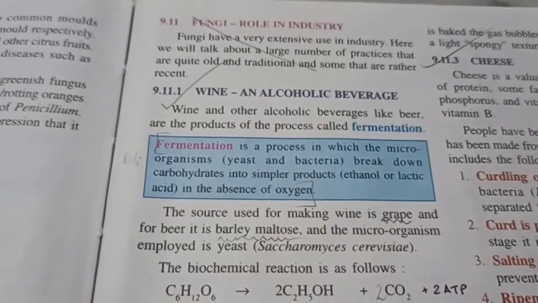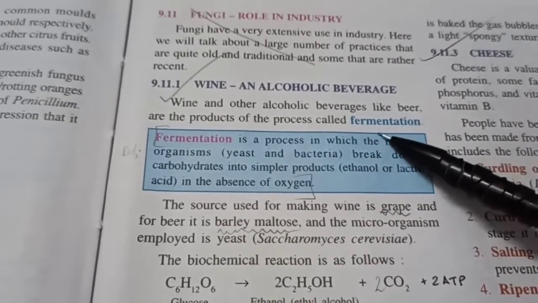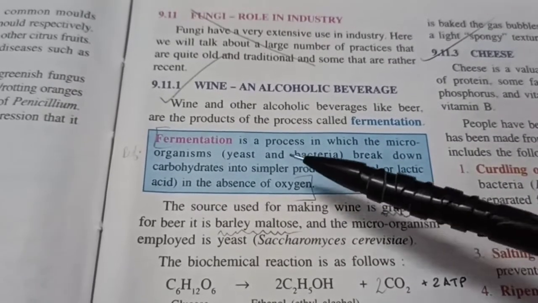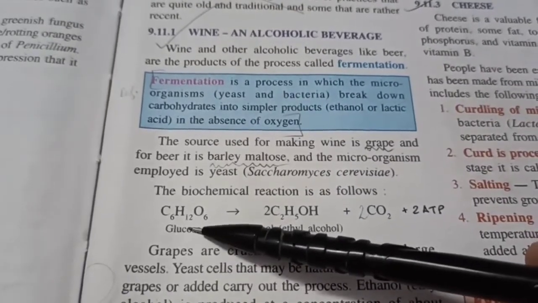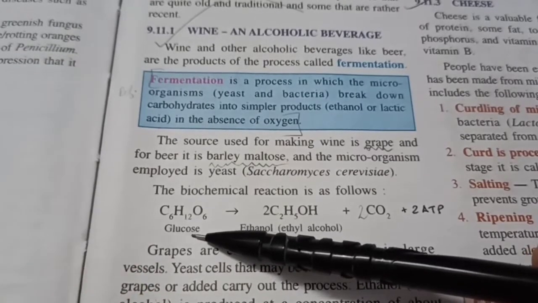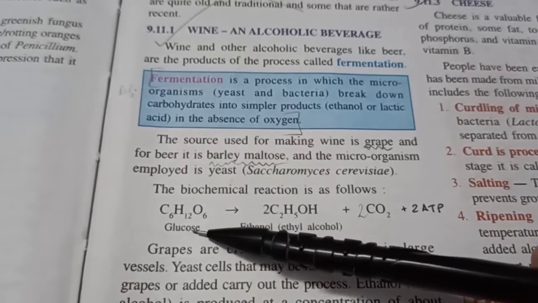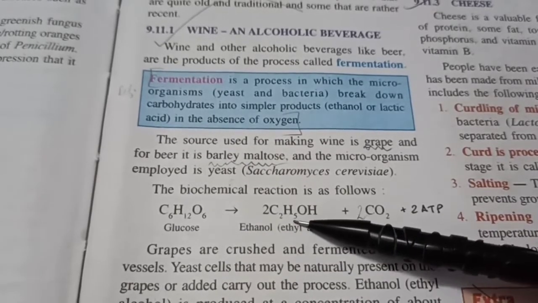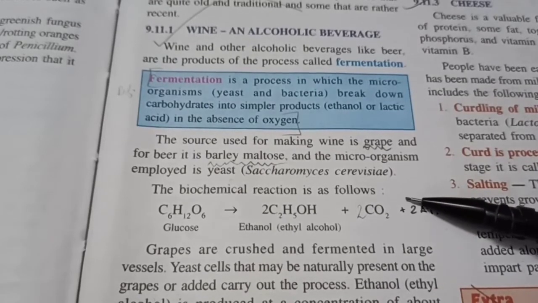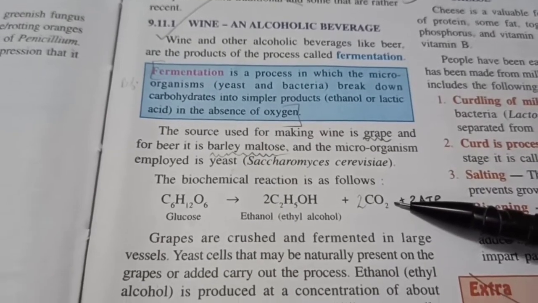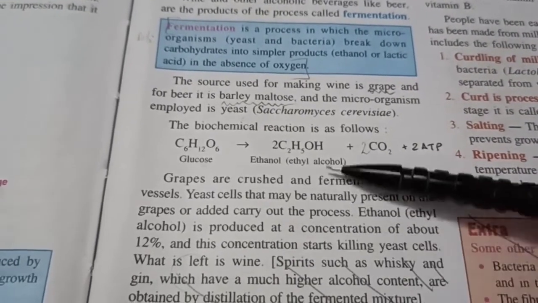The most important use of fungus is that it helps to make wine, an alcoholic beverage. That happens by a process called fermentation. See, in our body, respiration, the glucose is broken down into carbon dioxide and water, and ATP energy is produced. But we need oxygen for that. Fermentation is anaerobic. It does not need oxygen. It can just break into ethanol, which is ethyl alcohol, and give carbon dioxide, and some energy is released. Only 2 ATP. That's enough for yeast. So that's how from fruits like grapes, etc., alcohol is produced or beer is produced.